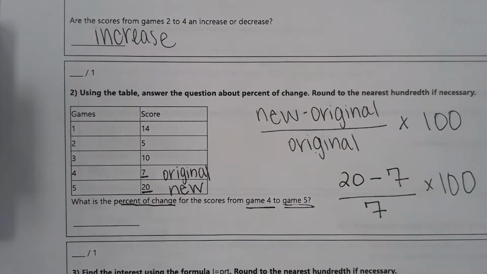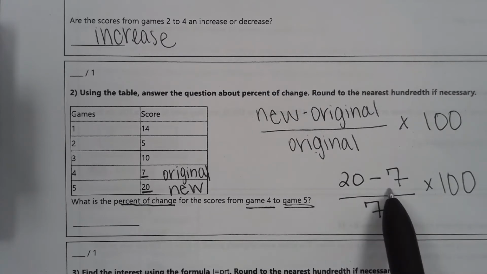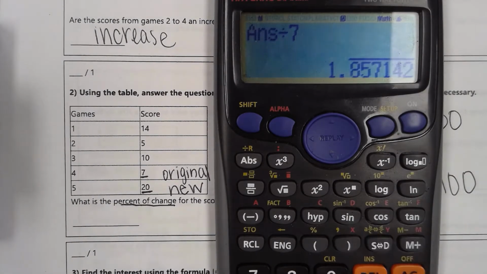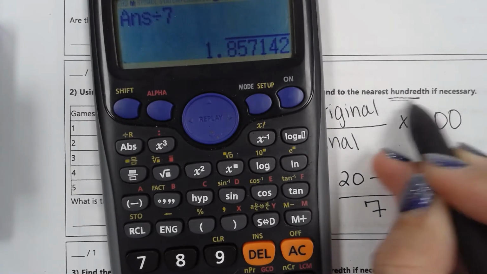Okay. Then remember, fraction bar line means divide. So if I had 13 over 7, that means that I can take 13 divided by 7 here. And that gives me 1.857142 repeating. But if you guys notice, it tells me to round to the nearest hundredth.